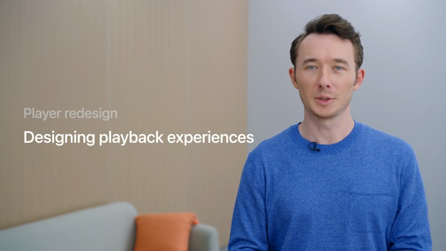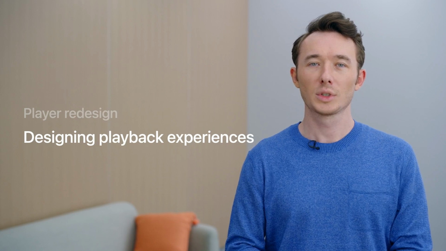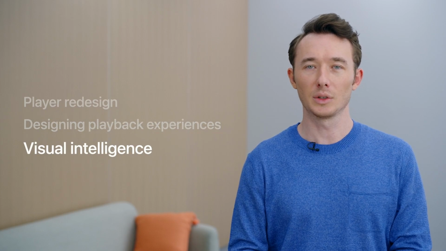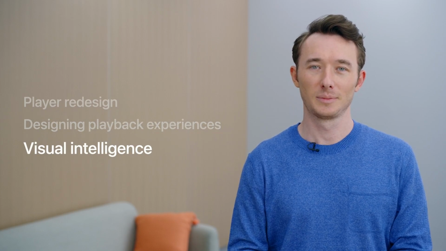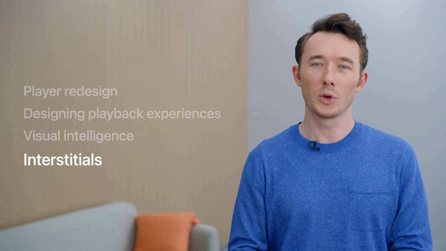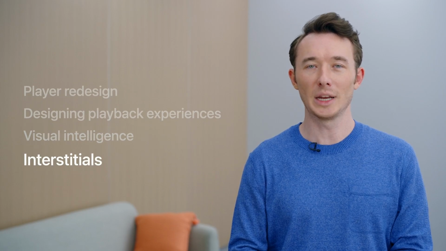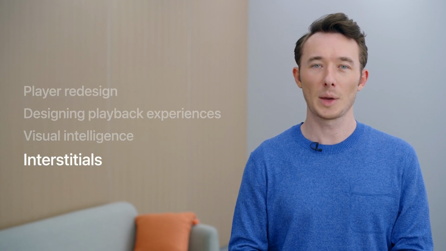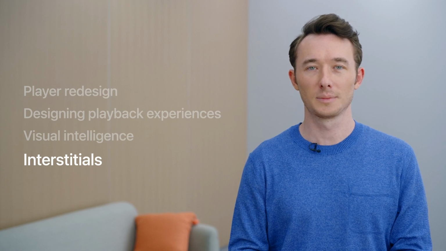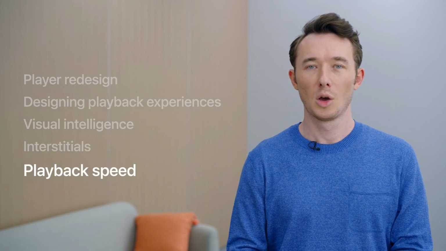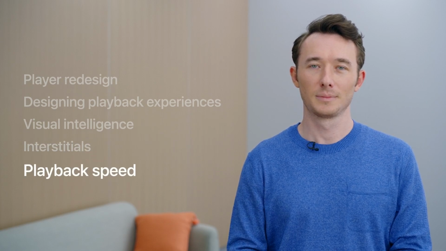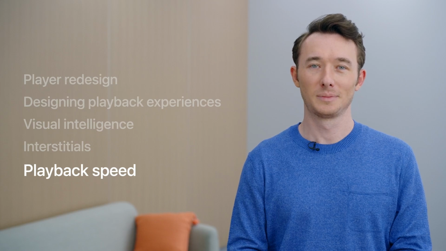In this session, we'll take a deep dive into the new system media player. We'll learn how to design amazing playback experiences. We'll see some exciting new visual intelligence features coming to macOS and iOS. I'll introduce an all-new interstitials experience coming with the new media player, and go over some new APIs we're bringing over from tvOS. And lastly, we'll go over a new feature in AVKit, selectable playback speeds.